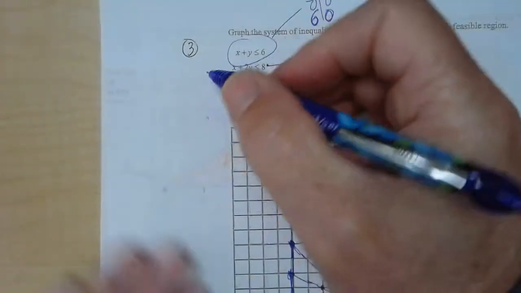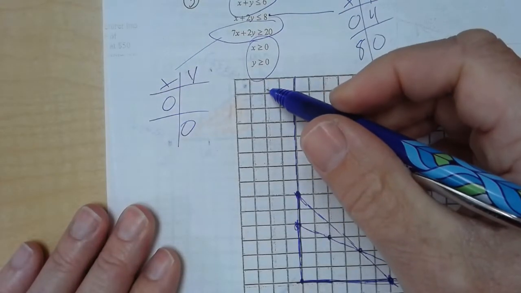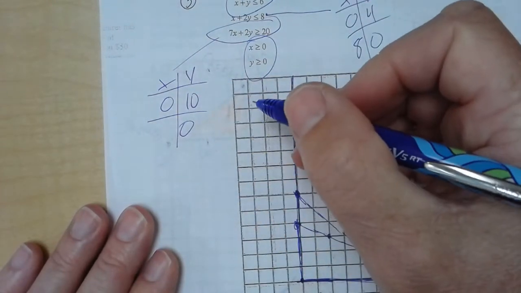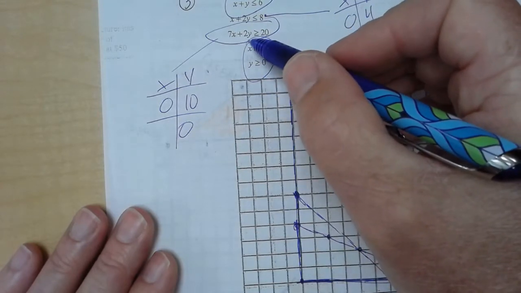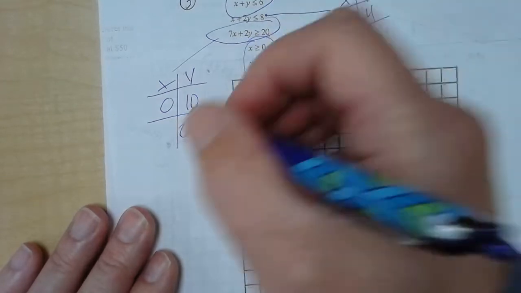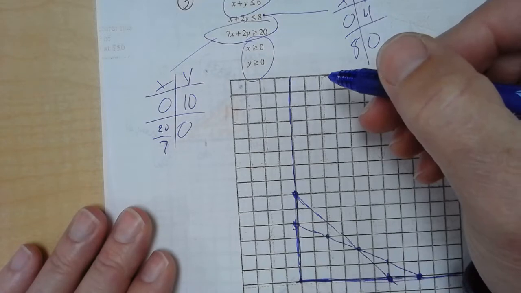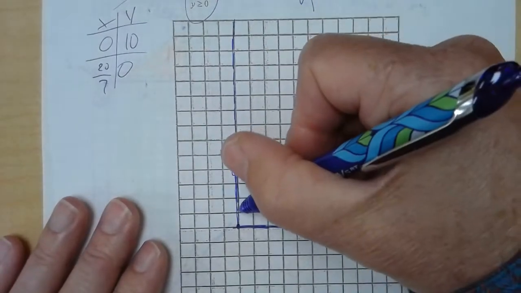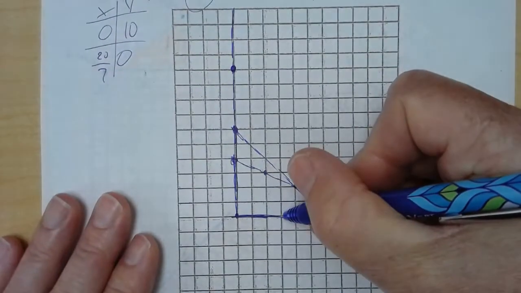Okay, now we're going to put the last line in, this one here. 0 goes in for x, so it'd be 2 times 10. And 0 goes in for y. And we get 7 times, so it'd be 27s. 27ths is almost 3, just a little bit less than 3. So we go up 10, 1, 2, 3, 4, 5, 6, 7, 8, 9, 10. 27ths is just a little bit less than 3.